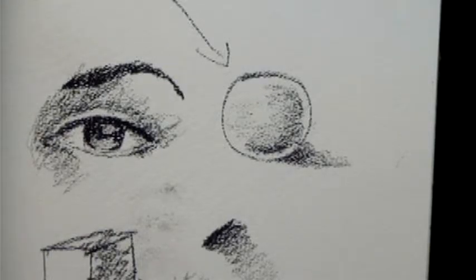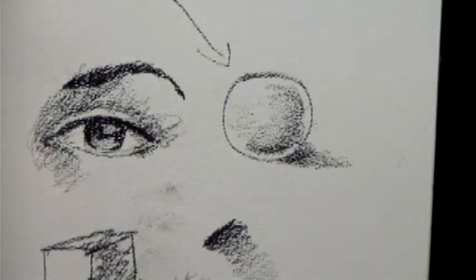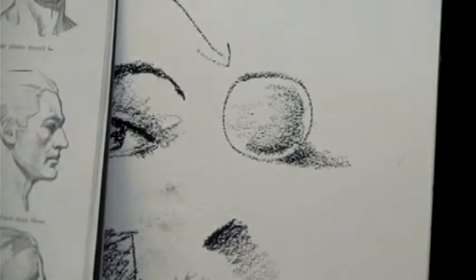Now there are certain contours of the face that are always going to have shadowing. What I'm going to do, I'm going to show you from this book here.